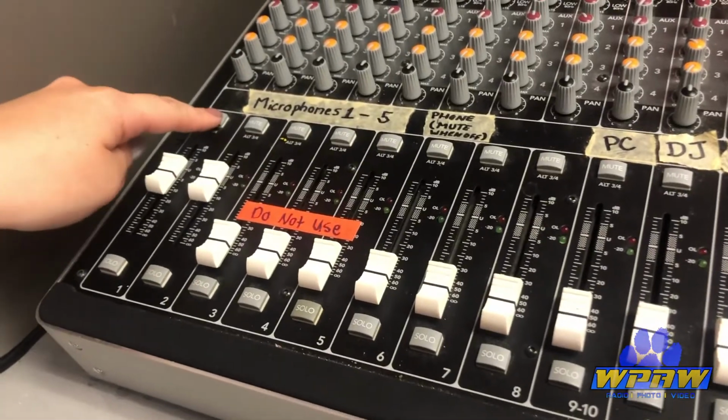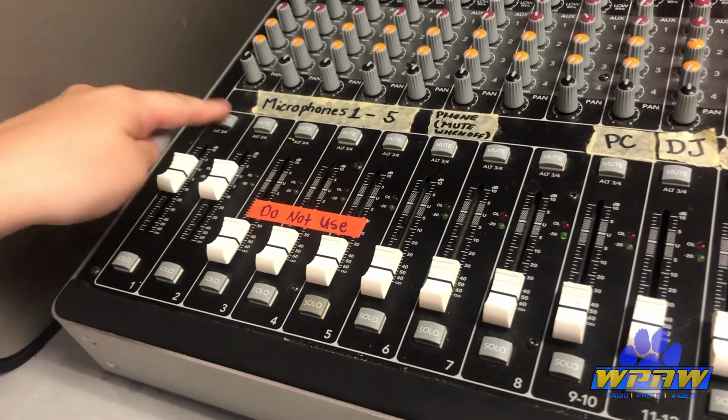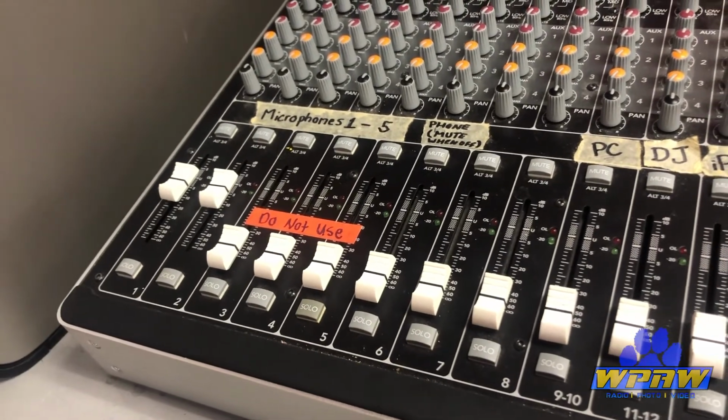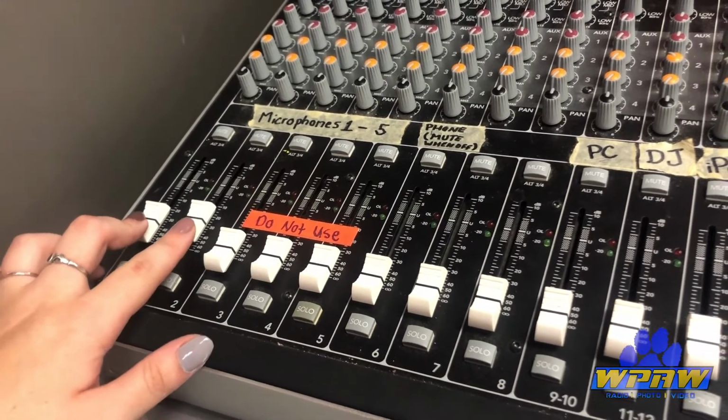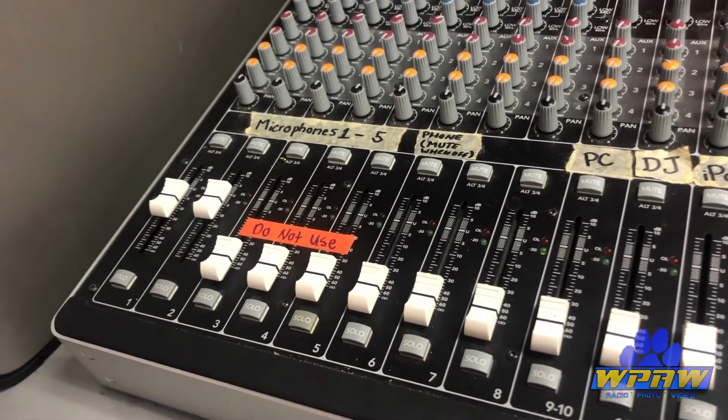You can also go ahead and mute each mic. At the top, there's a little mute button. You push it down, and that mic's muted. You're also able to slide in and out if you want to have a slow transition into music or into your voice, or however you want to do it.